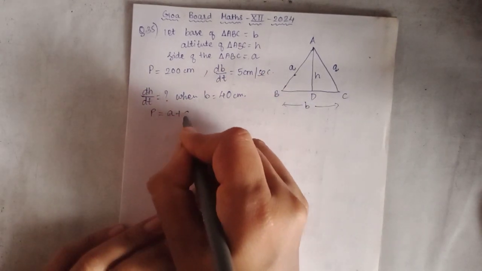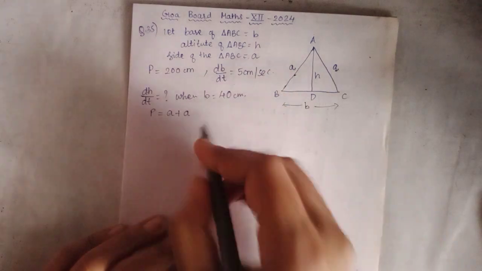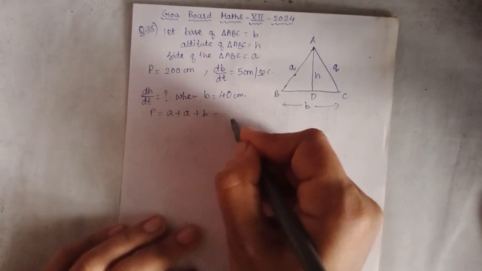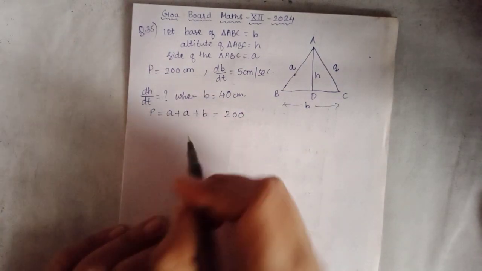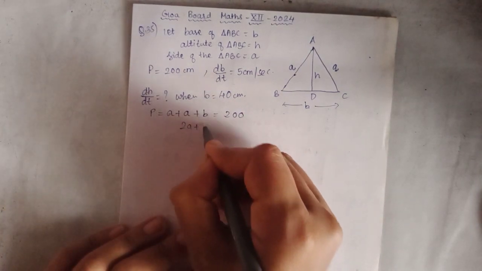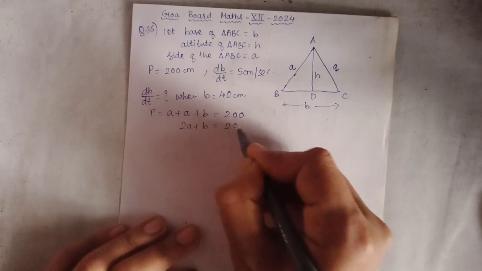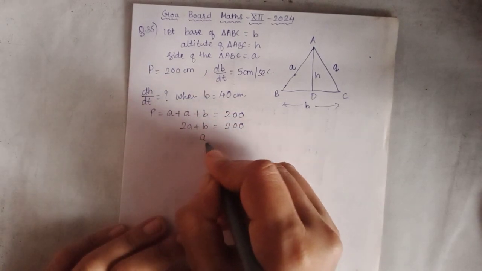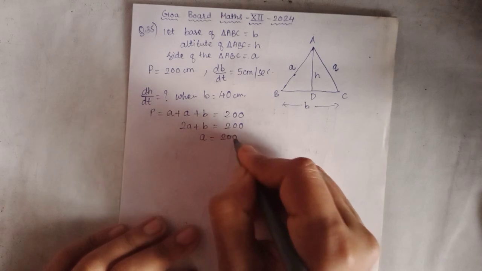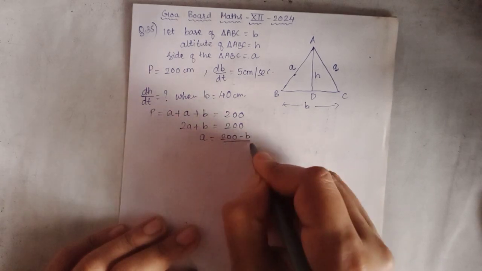So A plus A plus B is our 200 centimeter, right? So this is 2A plus B equal to 200. So from this we can write A as (200 minus B) upon 2.